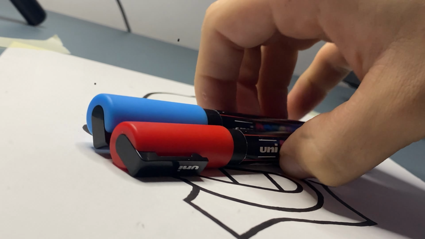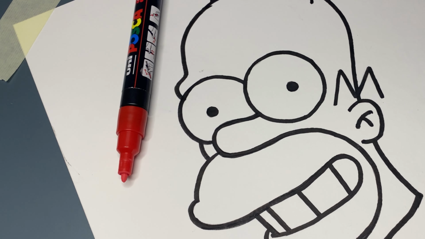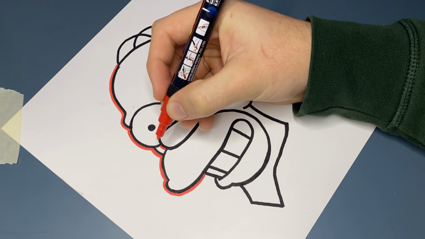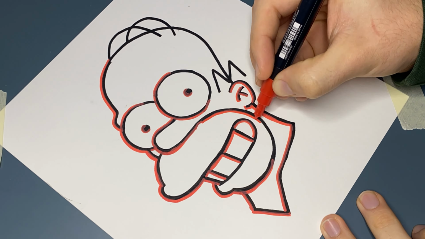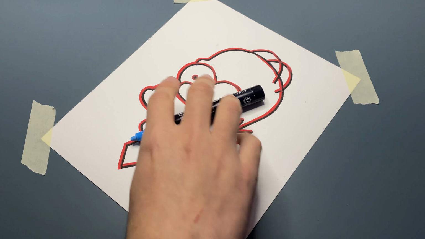For this glitch effect, we will need a red marker and a blue marker. First, grab the red marker and start outlining to the left of the black outline. Once you're done with that, grab the blue marker and do the same thing on the right side of the black outline.